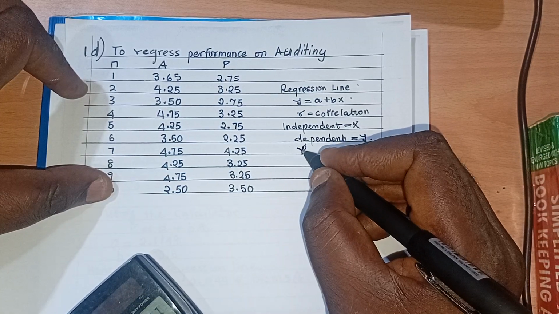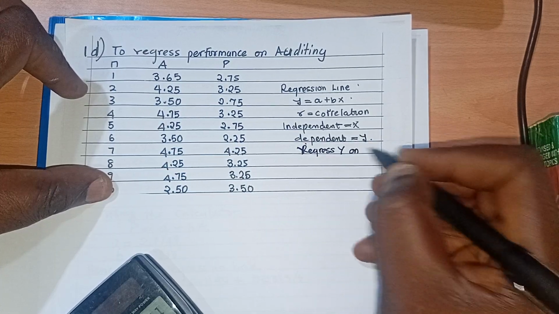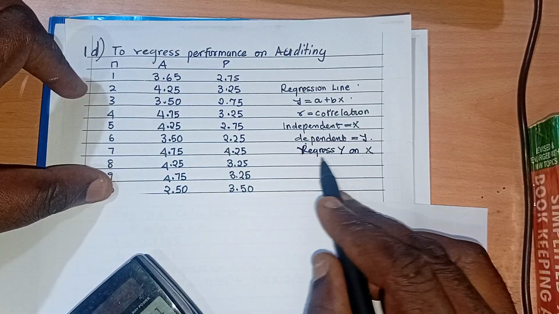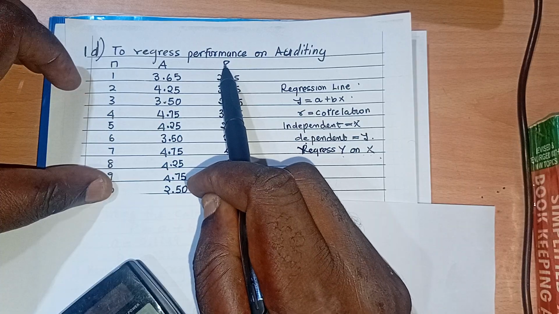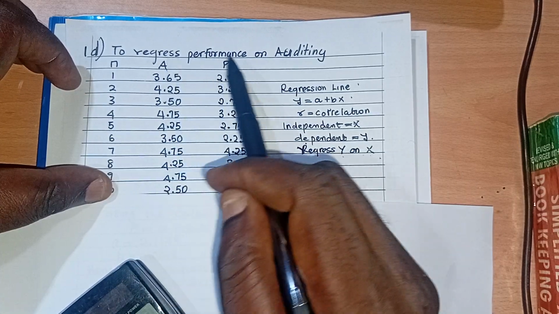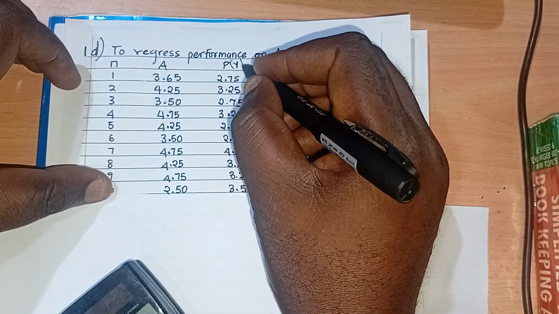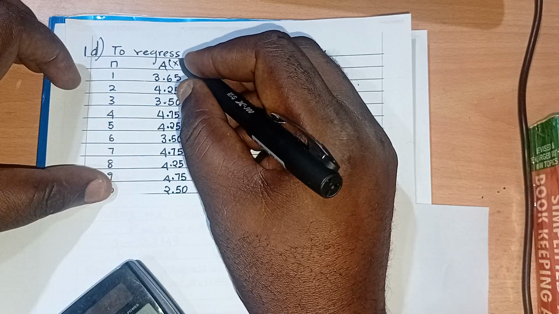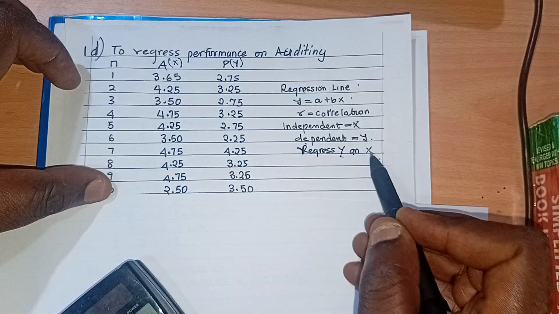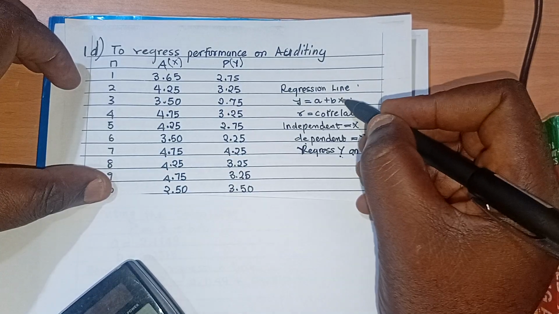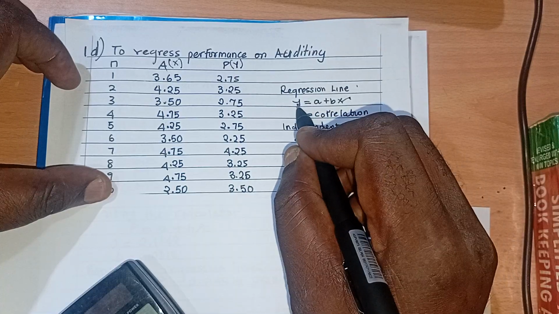The question may say regress y on x. Take note, regress y on x. So if we want to regress p on a, it means that our p will represent our y, then our a will represent our x. So we are regressing y on x. x is the independent variable, y is the dependent variable.